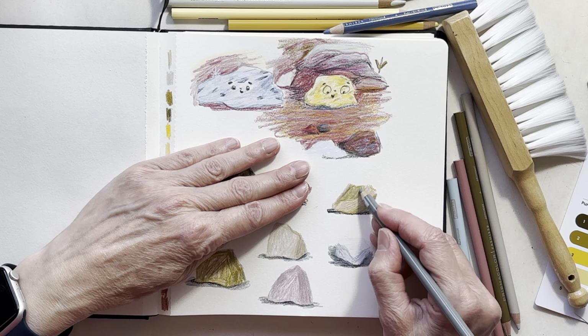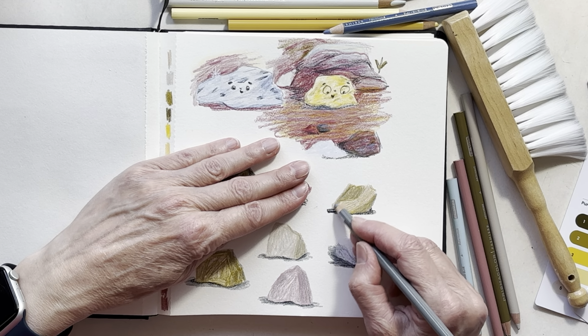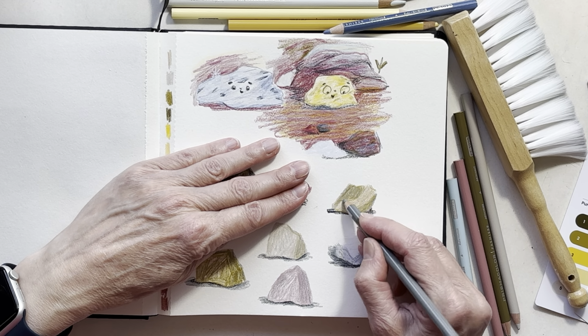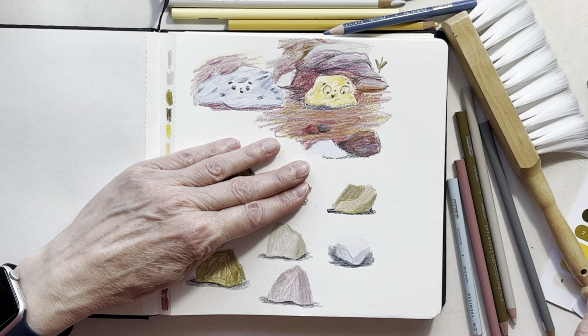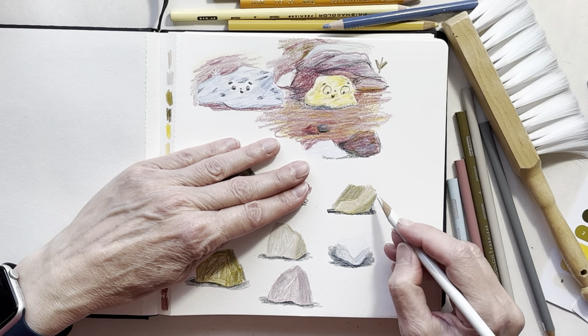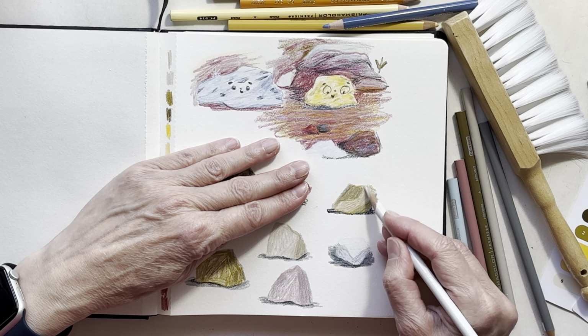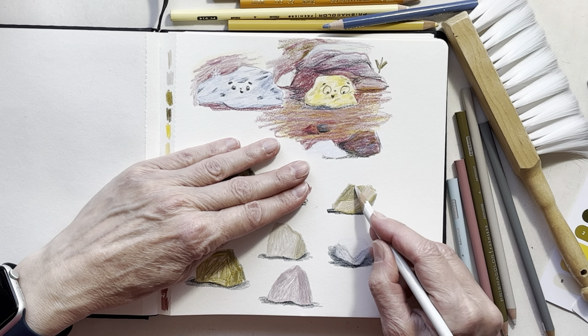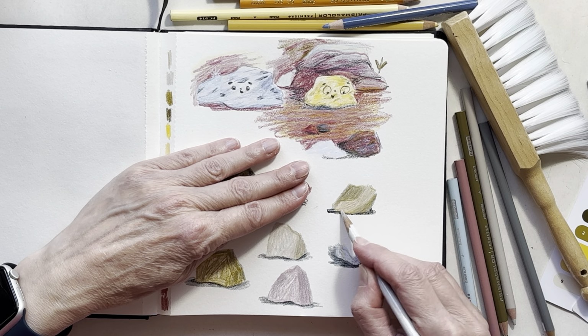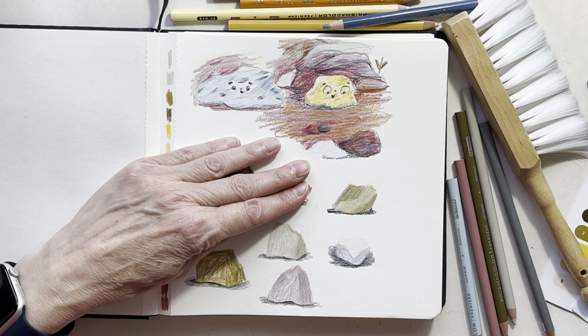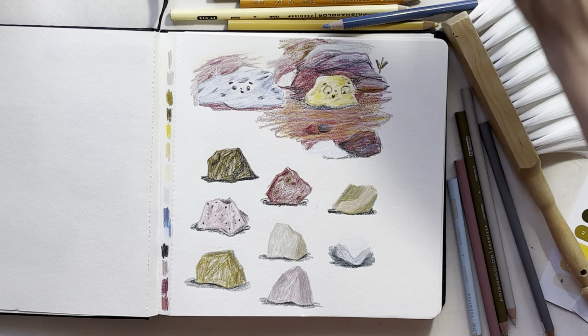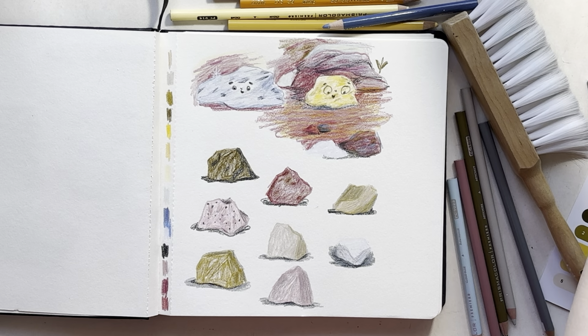But basically just keep it to one color and just use the direction of the strokes and the pressure and stuff, how heavy I apply it.